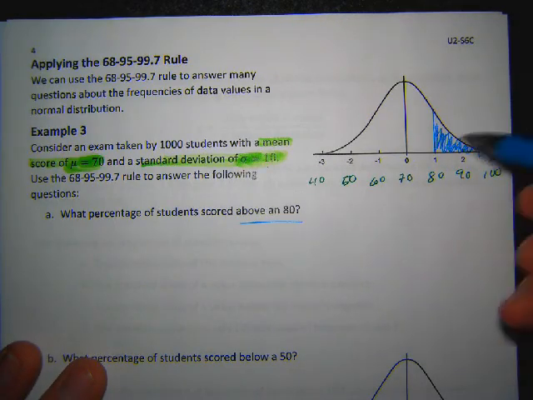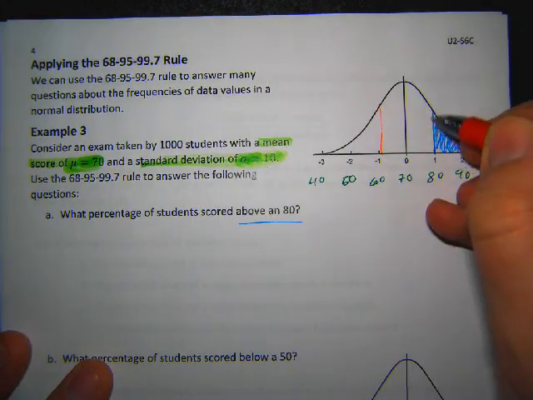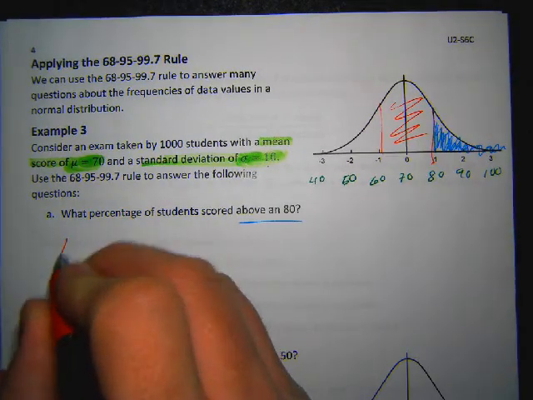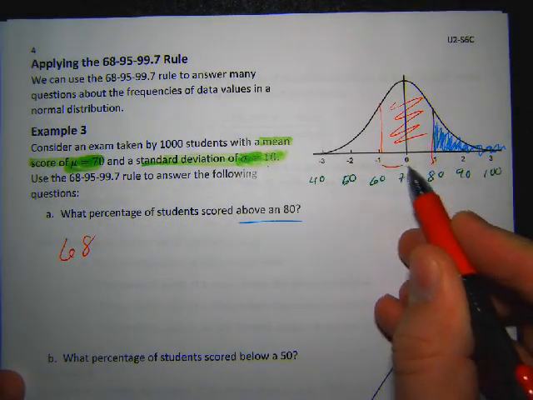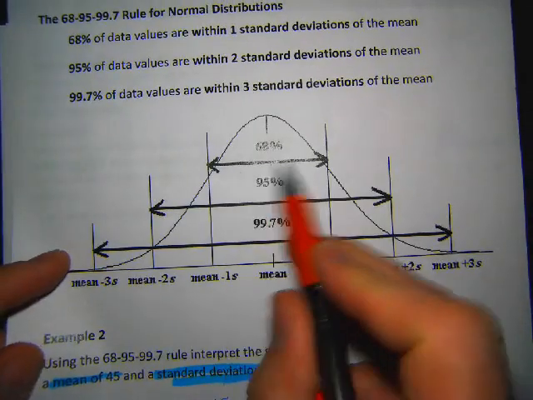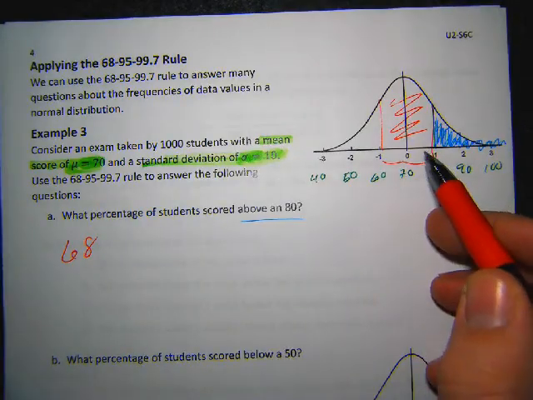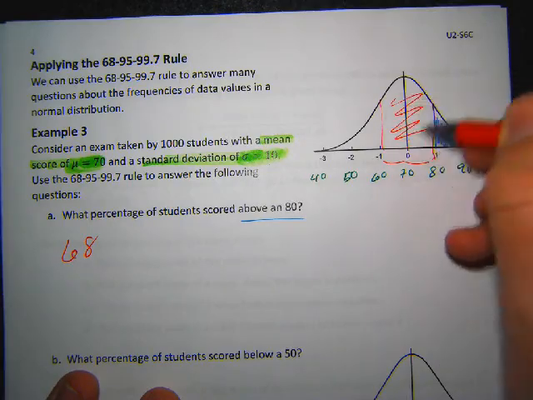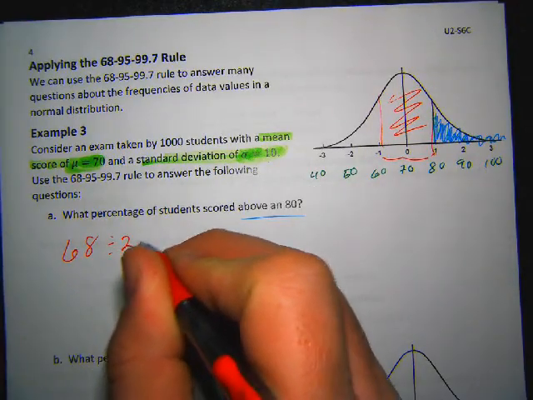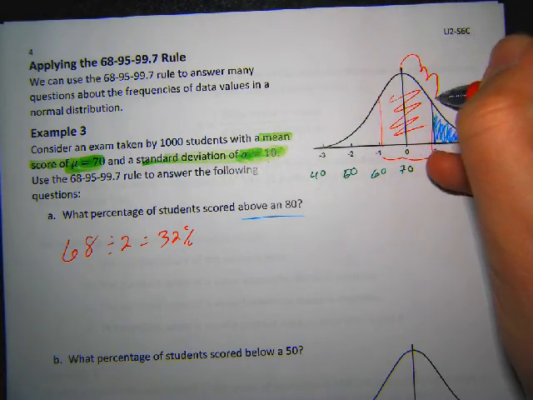Now, I got to figure out how to get this piece. So there's a couple ways to do it. I think the easiest way to do this is actually to think about this piece first. We know that this piece right here is going to be 68%, because that's one standard deviation. So you go out one standard deviation on both sides. That's that middle part of the last page, right? That's 68%. But if we take this and cut it in half, divide it by 2, because these are equally matched pieces, we get 32% is this region.